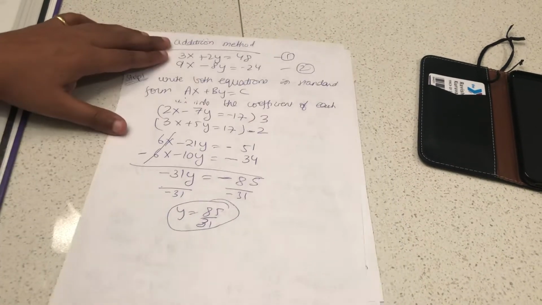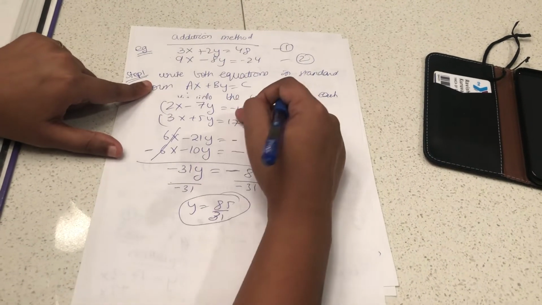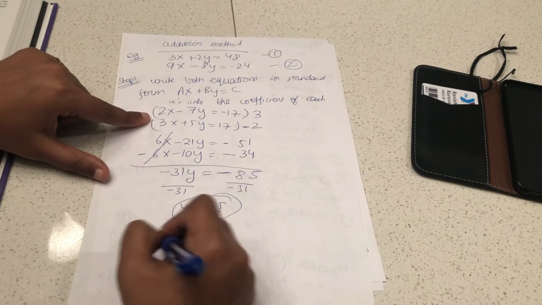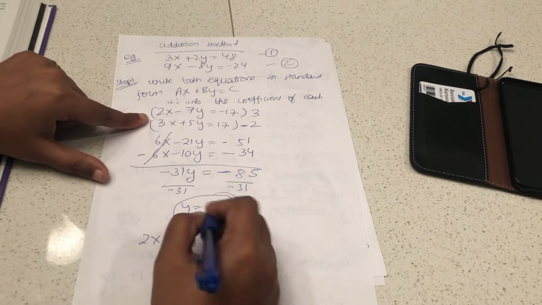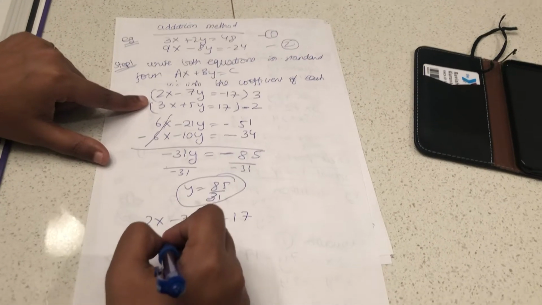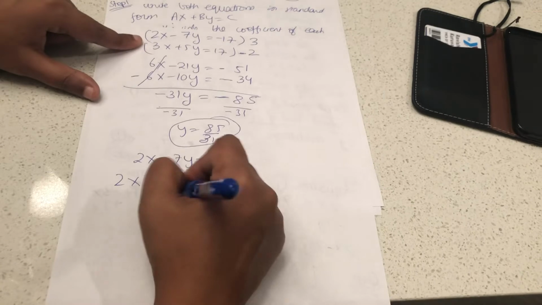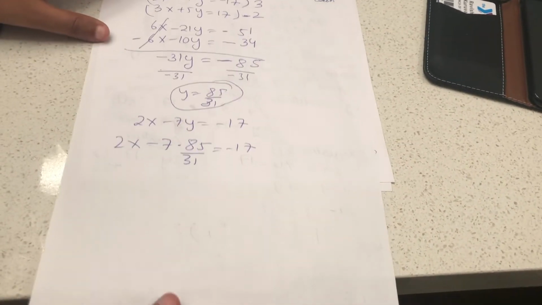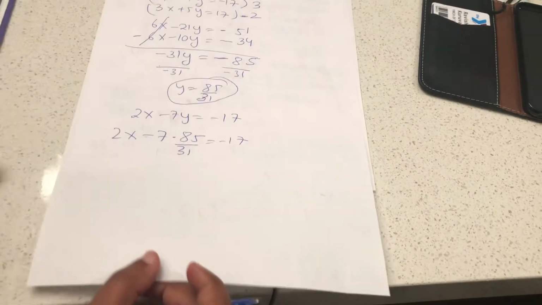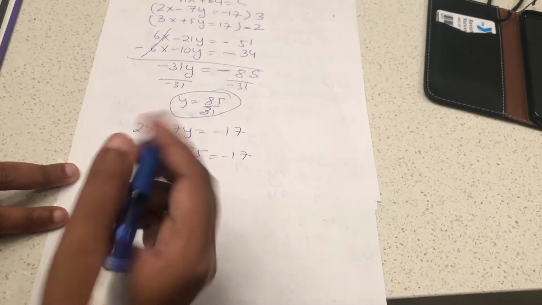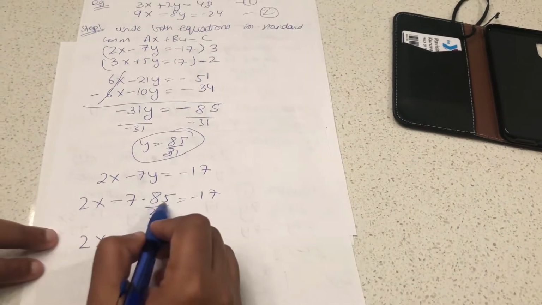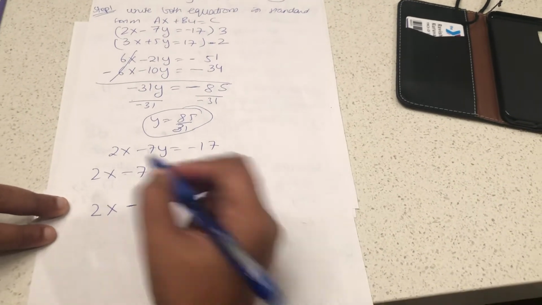Now, how do you do it? What's the next step? Once you found the value of y, choose any equation and substitute that value of y. I choose equation 1. Put this y value here. You get 2x minus 7 times 85 over 31 is equal to negative 17. Let's solve what you get here. You get 2x, minus, let's do 85 times 7.